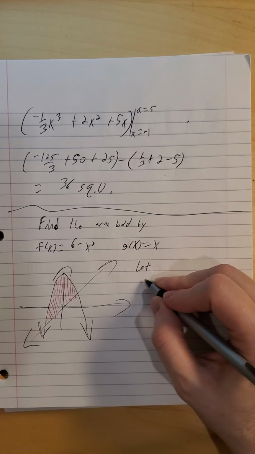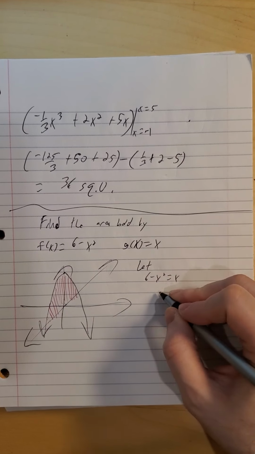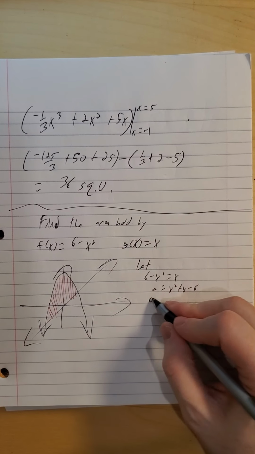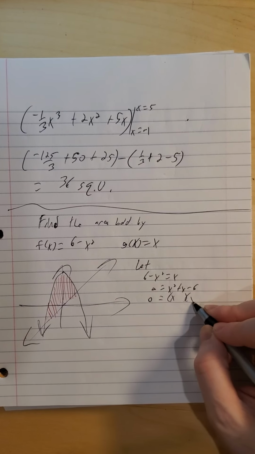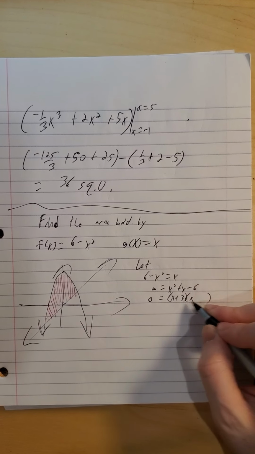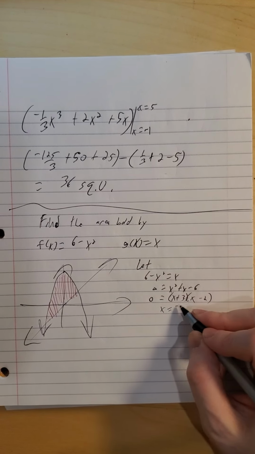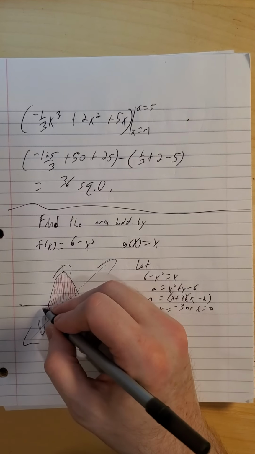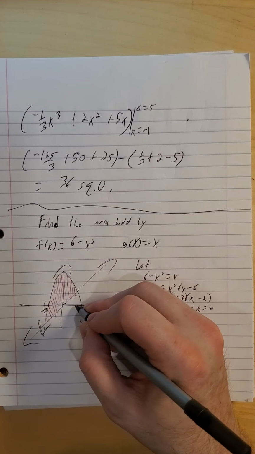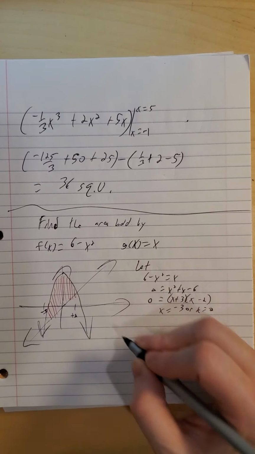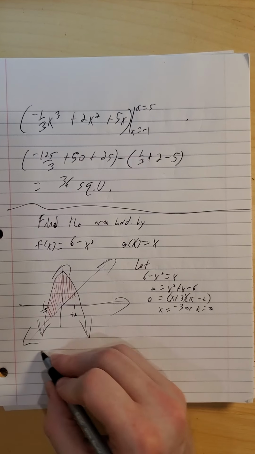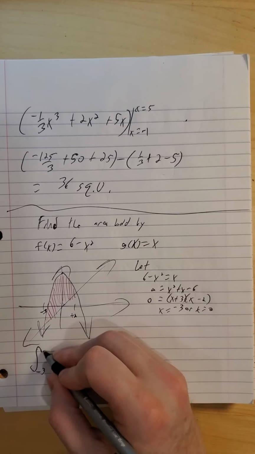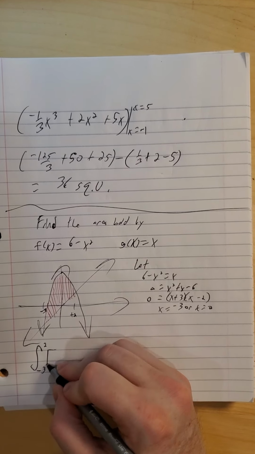So we just use our let line. Let 6 minus x squared equal x. So 0 is x squared plus x minus 6. So we just set one side to 0. This one is solvable by factoring. So we have a plus 3 and a minus 2. So x is negative 3 or x is positive 2. So now we have everything we need to set up our integral. Left bound negative 3, right bound positive 2.